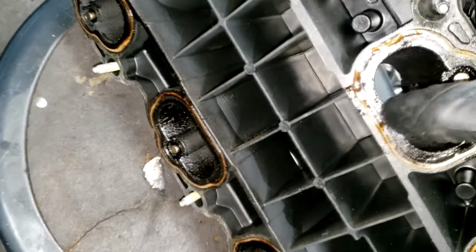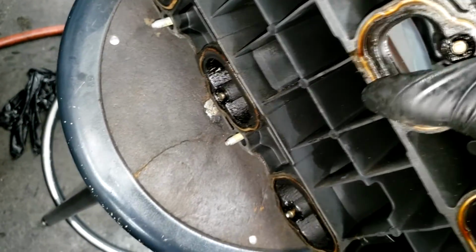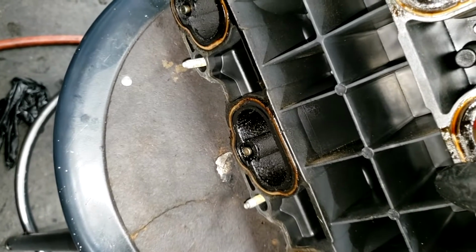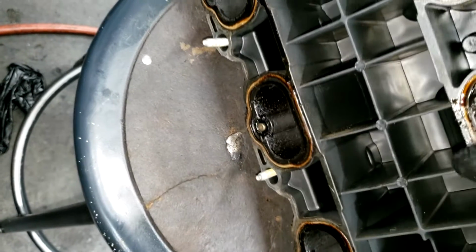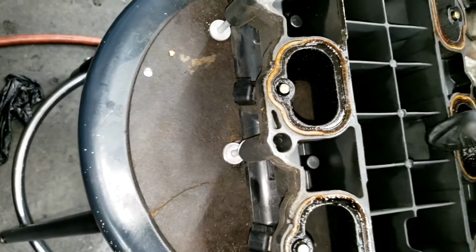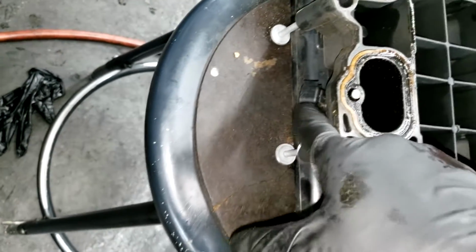Y'all see this intake? This is the intake manifold. Now, y'all see how flat these lower intake O-rings are? Yeah, guys, if air is leaking past that, that could also cause your misfire. So I'm getting ready to do a compression test on this, but I want to highlight everything that can cause that. Even an injector could cause that, guys.